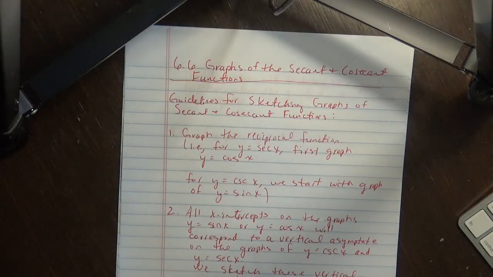Welcome to section 6.6. So this is the last section of chapter 6 that we'll be discussing. We won't be covering the harmonic motion section in 6.7.